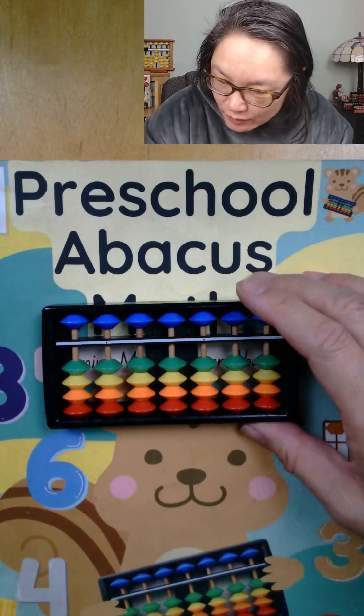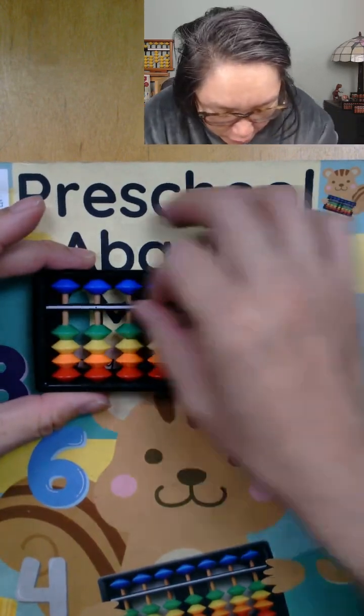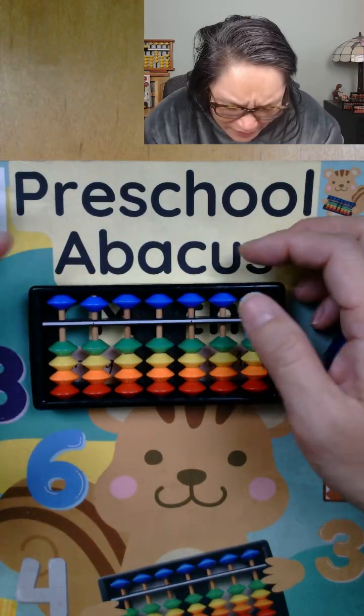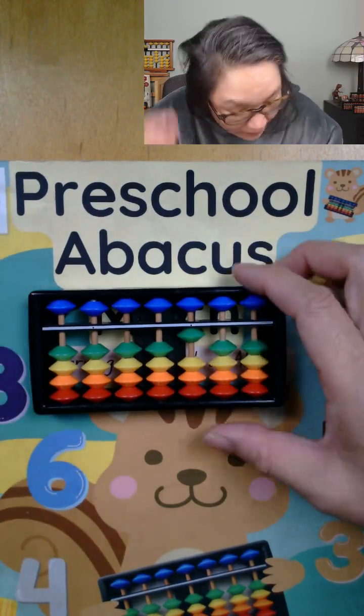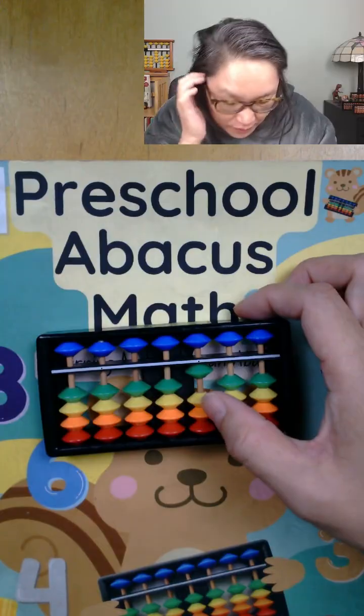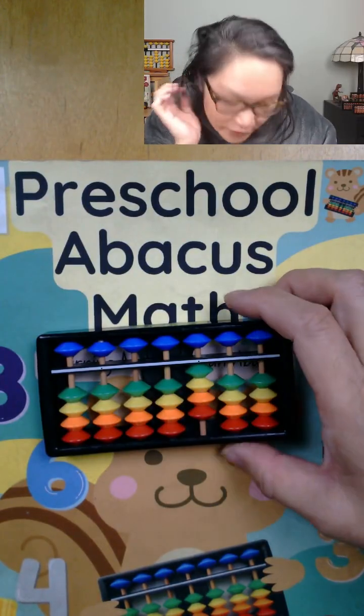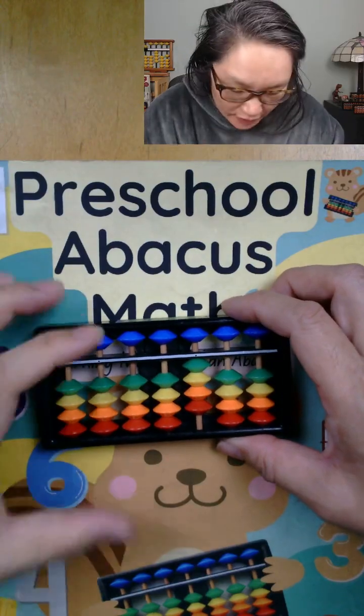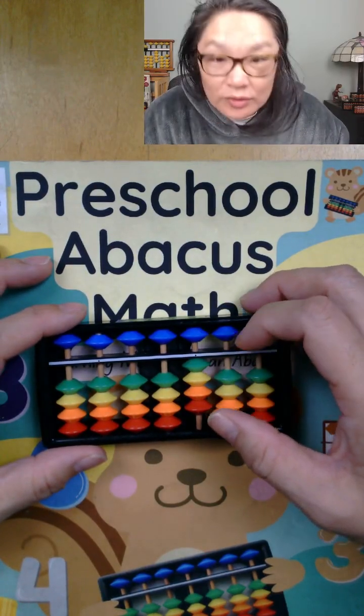This is a counting tool. This counting tool helps me count. What does that mean? What are we counting? Why are we counting? We're going to be doing some mathing because abacus is about math. So we go 1, 2, 3, 4. We can do adding, subtraction, multiplication, and division, and with decimals.